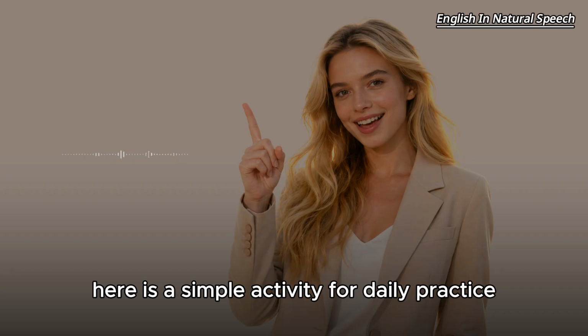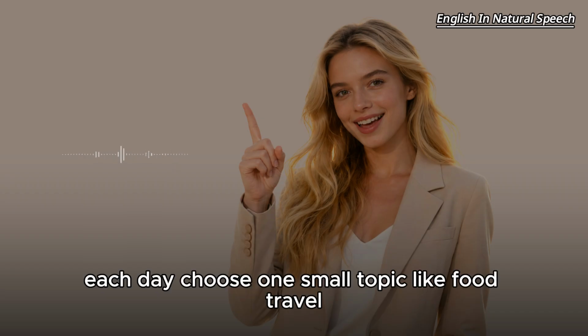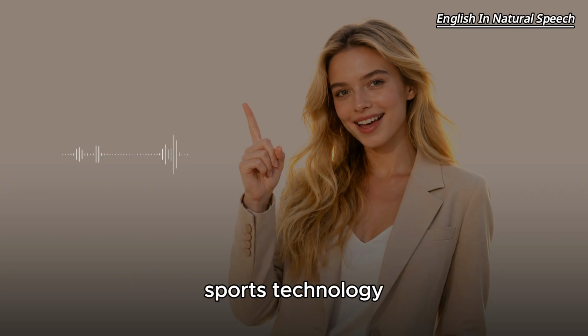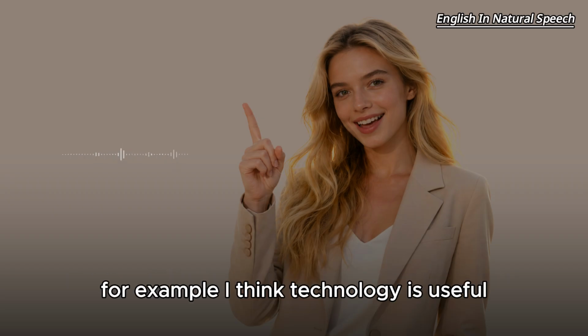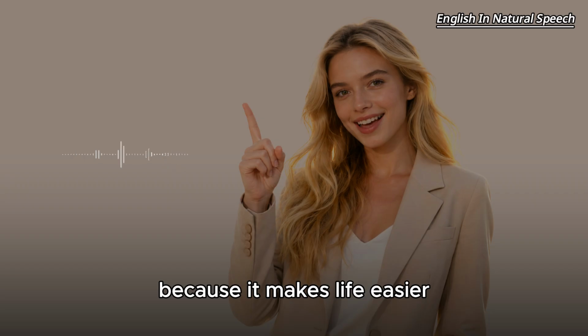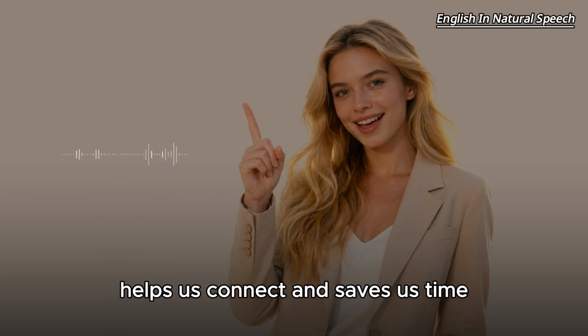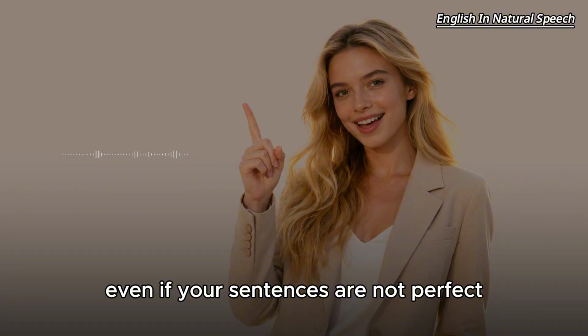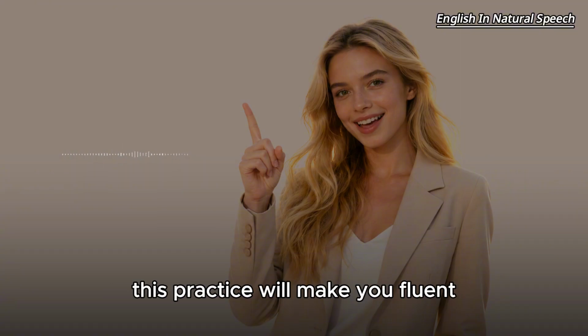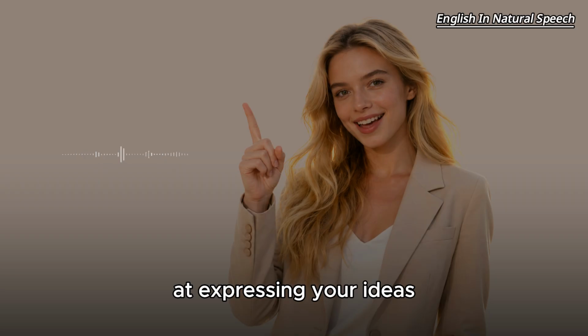Here is a simple activity for daily practice. Each day, choose one small topic like food, travel, sports, technology, or school. Then, spend 2 minutes talking about your opinion in English. For example, I think technology is useful because it makes life easier, helps us connect, and saves us time. But sometimes it can be distracting. Even if your sentences are not perfect, this practice will make you fluent at expressing your ideas.